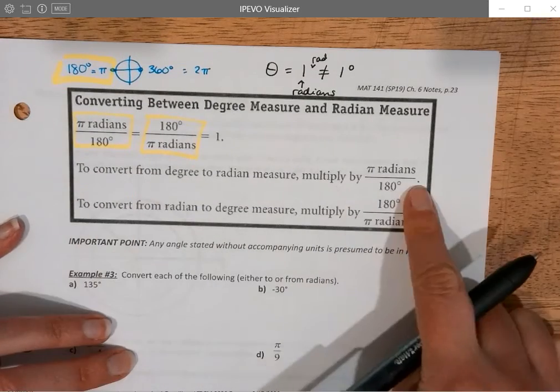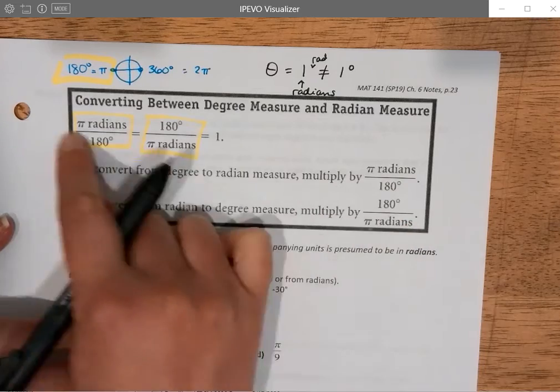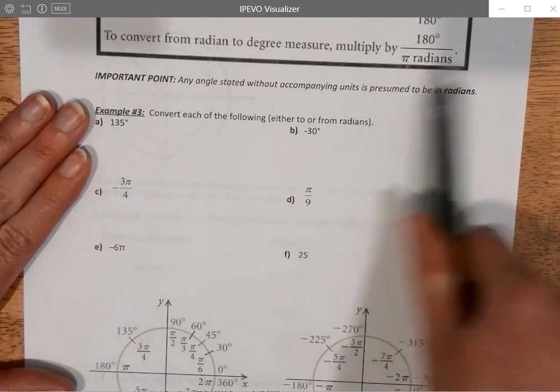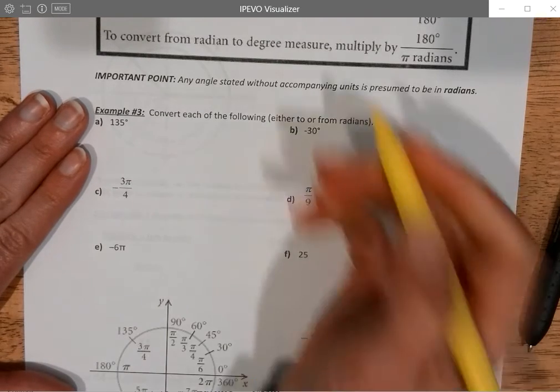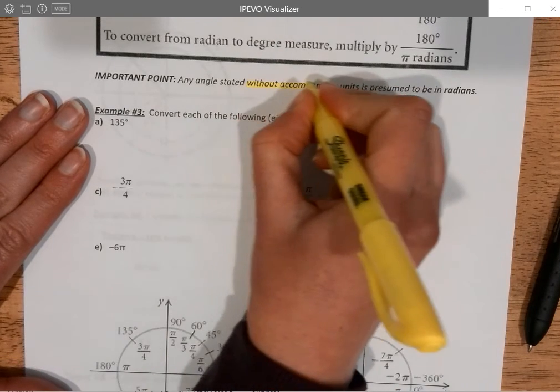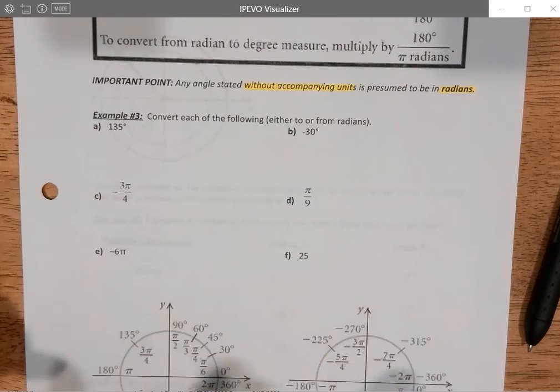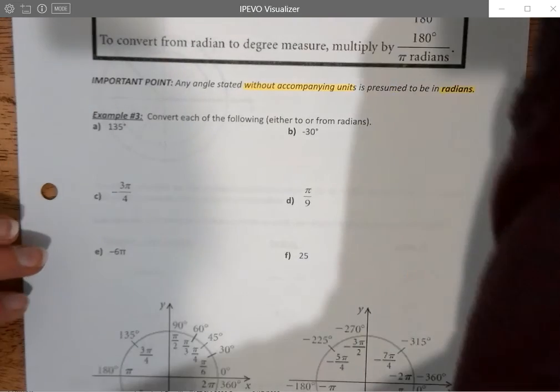So to convert degrees to radians, or radians to degrees, we're going to multiply by one of our unit fractions. That note I was mentioning down here: any angle without units is assumed to be in radians. Great. Okay, so let's check out the rest of these. We're going to do some conversions. I'm going to grab probably a calculator for this.